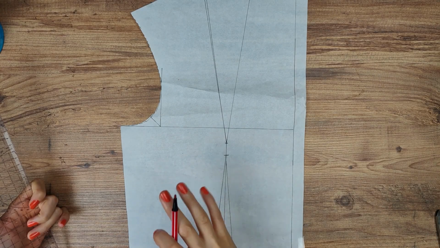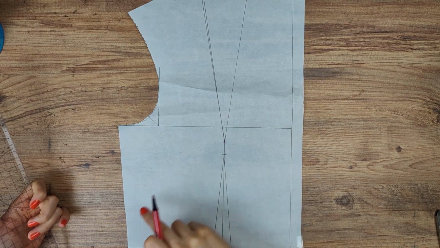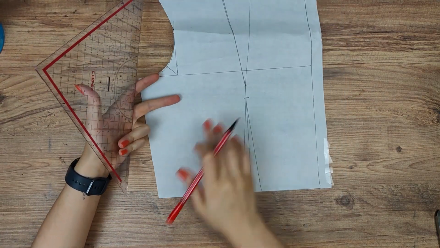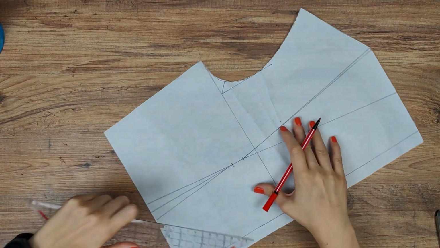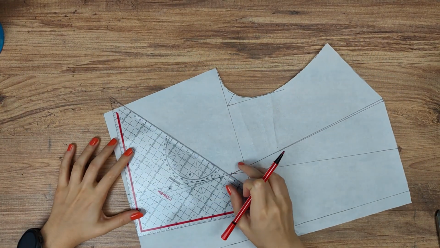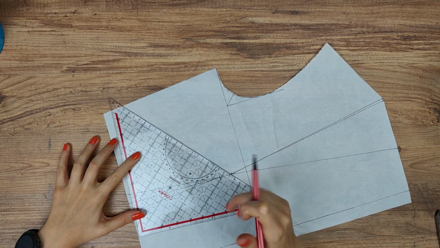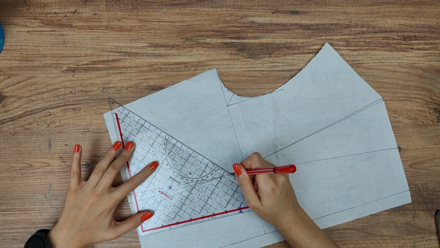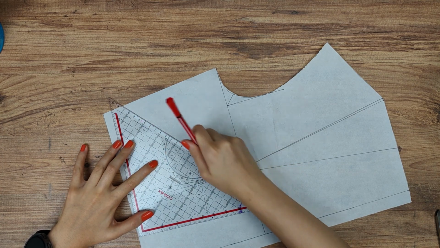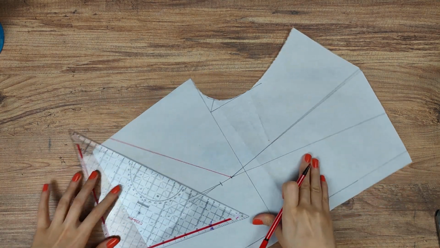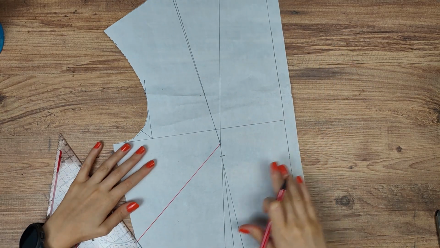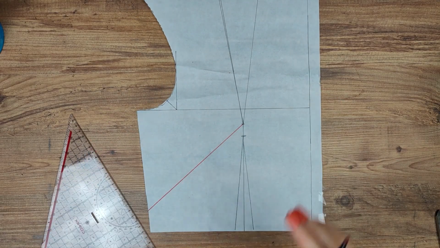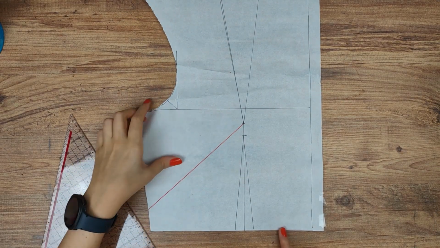Choose the desired position for the dart on the side seam. Side seam here is side seam, and this is waistline. I choose here. You can choose here, here, here, not different. Okay. Draw a line from the side seam to the bust point. Here, bust point. Cut along this line.